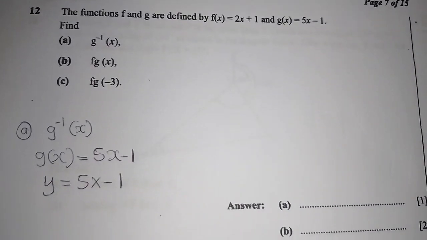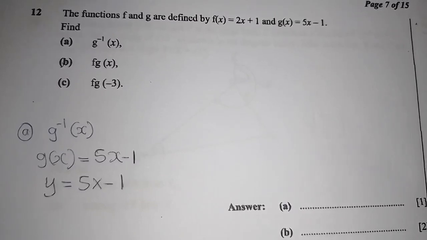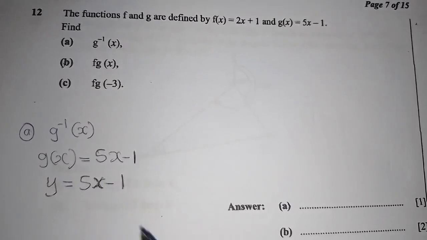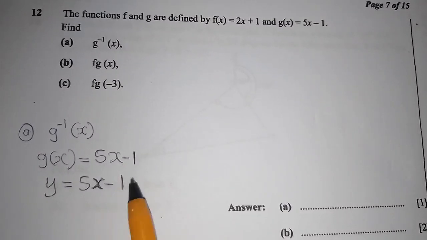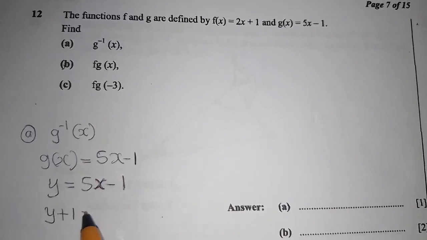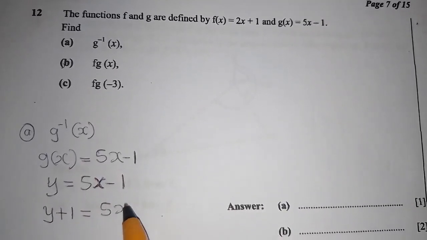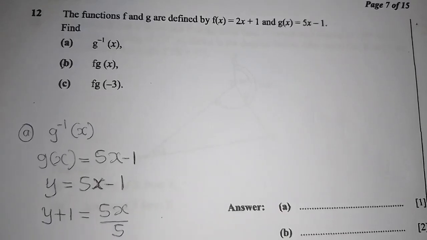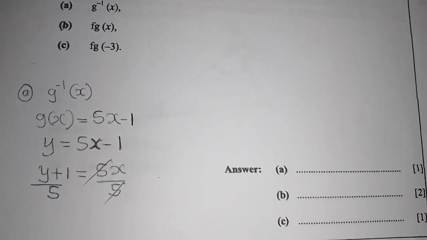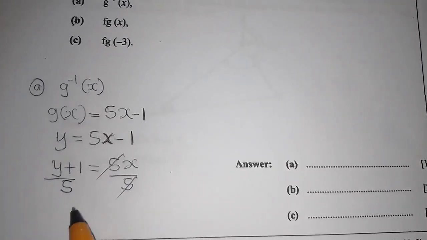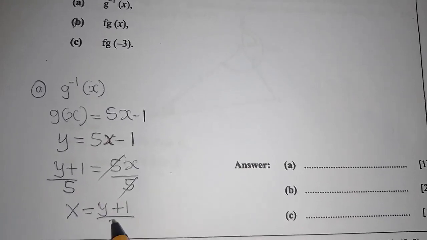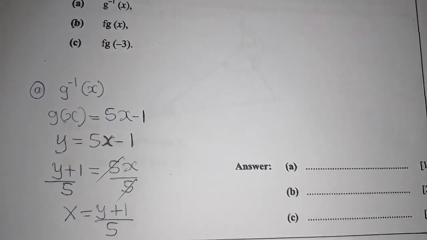So when I do this, what is the next thing? The next thing is to make x the subject of the formula. The x which is here, I make it the subject of the formula. Meaning this one will go to the other side. I'm going to have y plus 1 is equal to 5x. I divide both sides by 5. That cancelled. So I'm going to have x is equal to y plus 1 over 5. This is the answer I'm going to have.